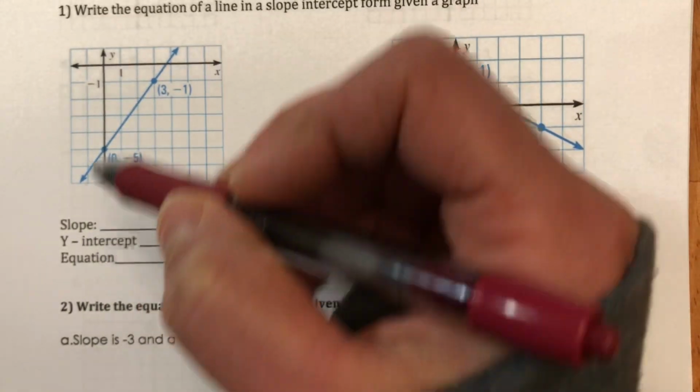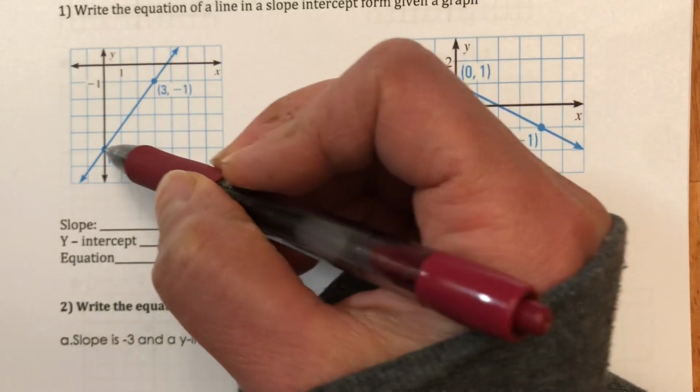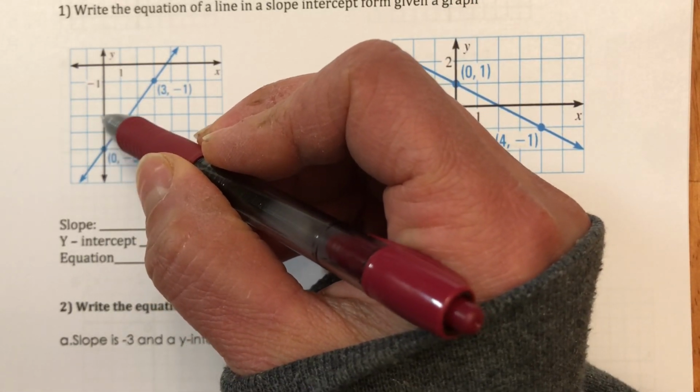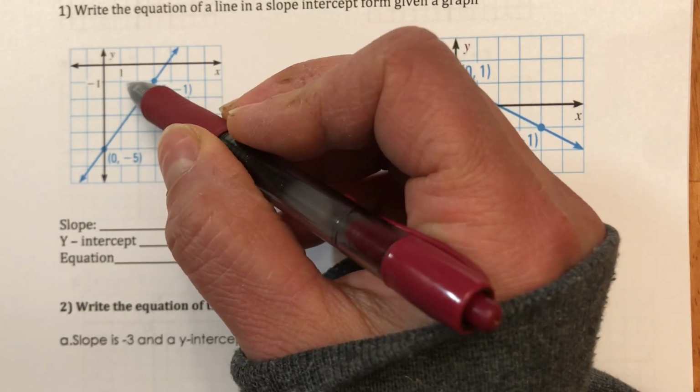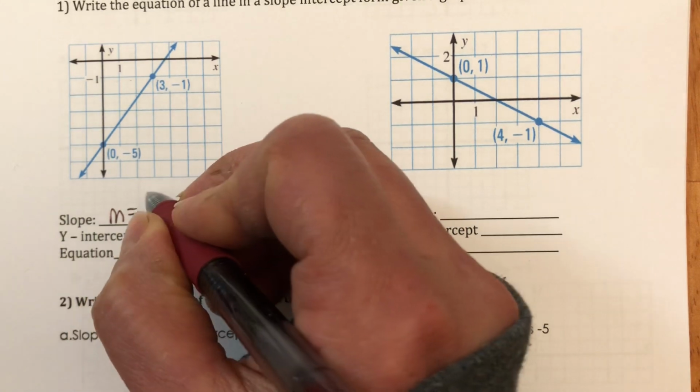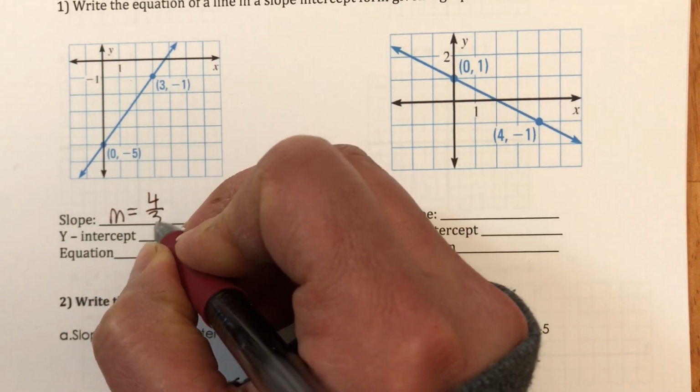Well, let's see. Slope, how much up, how much over. Take the points that you can clearly read. So 1, 2, 3, 4 up, 1, 2, 3 over. So my slope is 4/3.